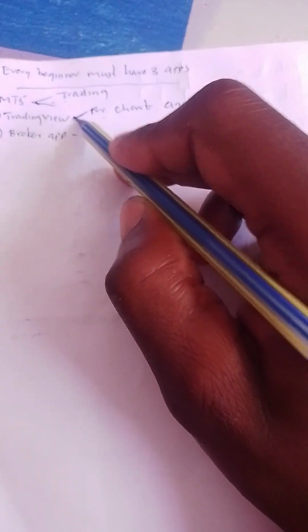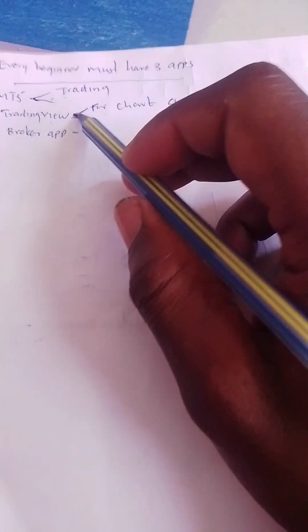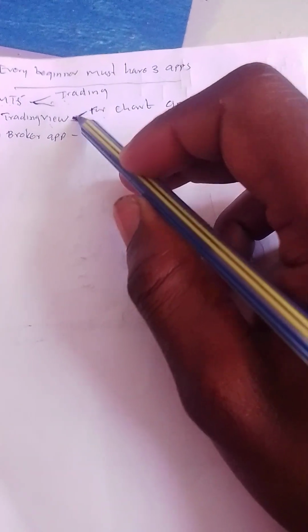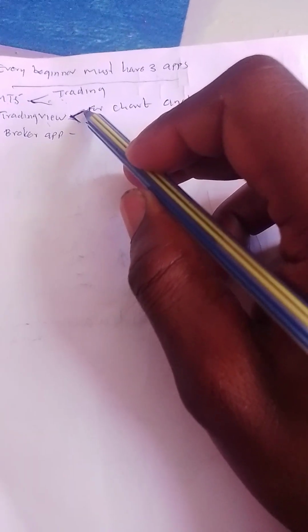You also have unakuwa na lines. You can also use the lines to draw your higher lows, high highs. Okay, you can also view the trend of the market. Hapa inakuwa rahisi kuliko hizi hata nini. Hii inaonyeshaga vizuri TradingView.